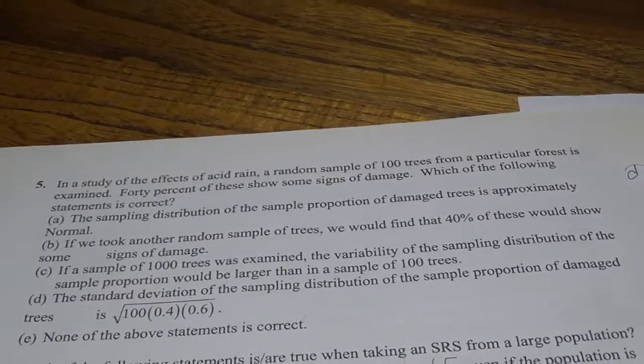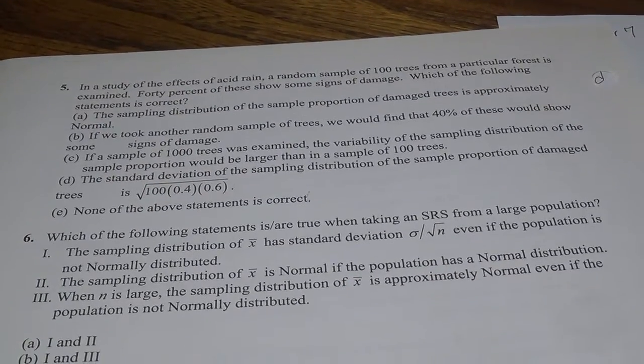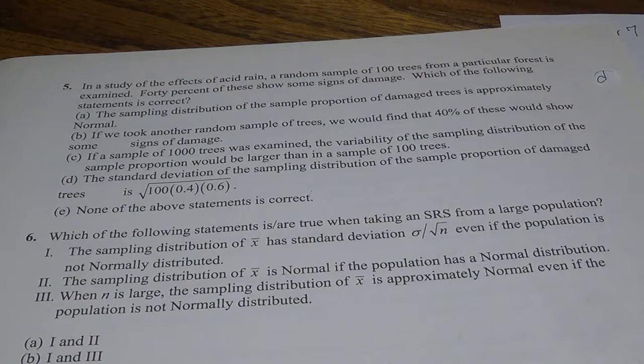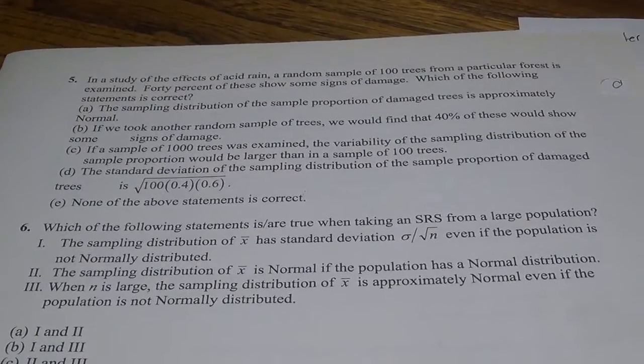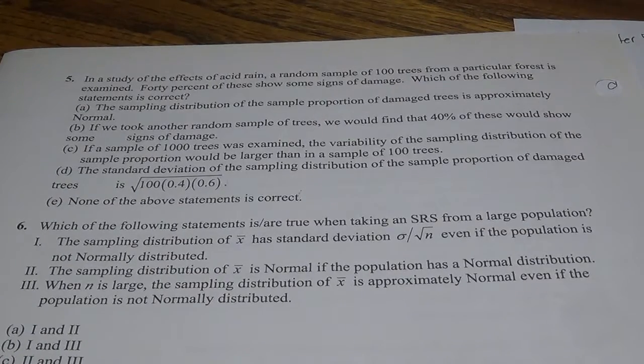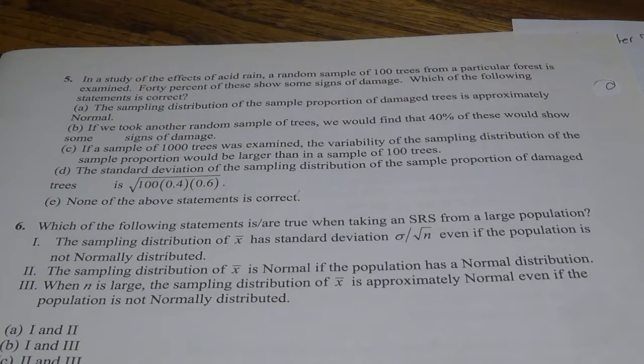A it is. All right, number 6. Here we're looking at which of the following statements are true when taking a standard random sample from a large population. All right, going down them one at a time. The sampling distribution of x bar has this given standard deviation, the population's standard deviation divided by the square root of n, even if the population is not normally distributed. That's true. You don't have to check for normal to find the standard deviation.